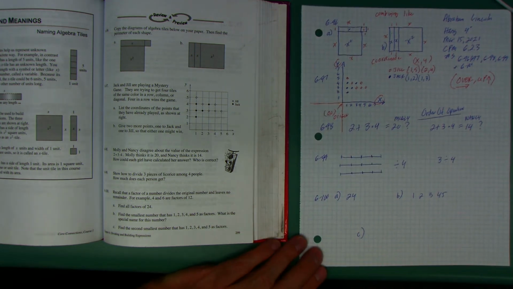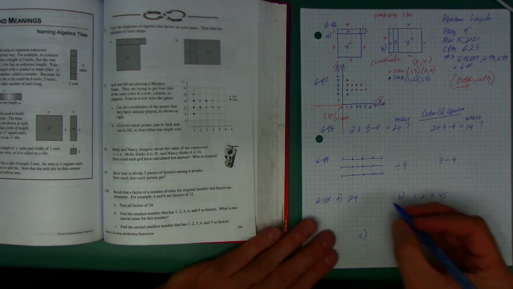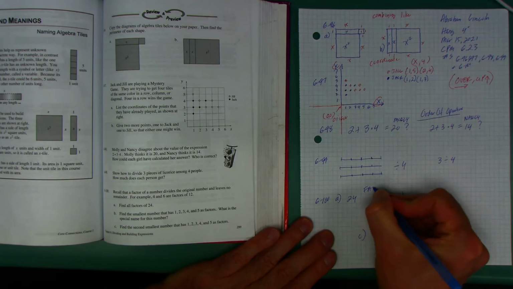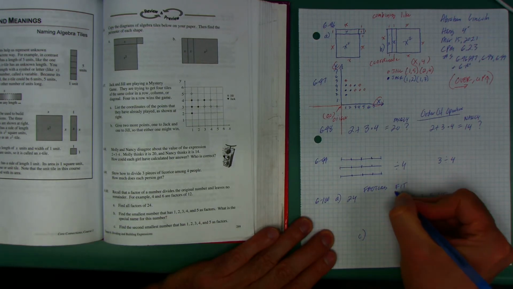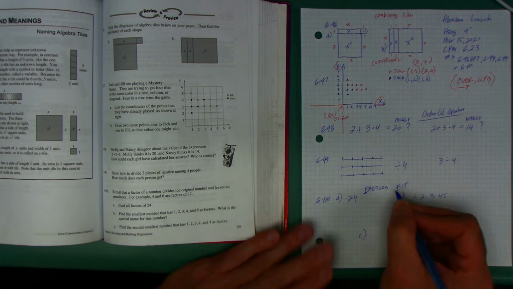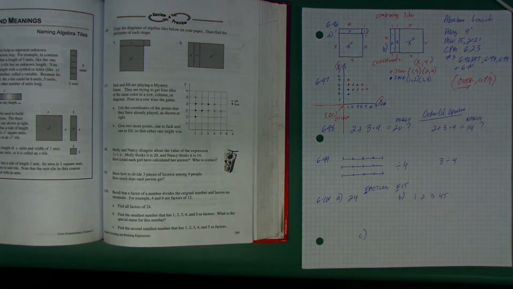On 6-100, the first thing we have to do is look at 24 and find all the factors. And I want to remind you, whenever you're talking about factors, think to yourself, factors fit, right? That's an alliteration that helps us remember that factors fit. 20 is not a factor of 4 because 20 does not fit into 4. But 4 is a factor of 20 because 4 fits into 20. Nice even 5 times, right? 4 times 5 is 20.